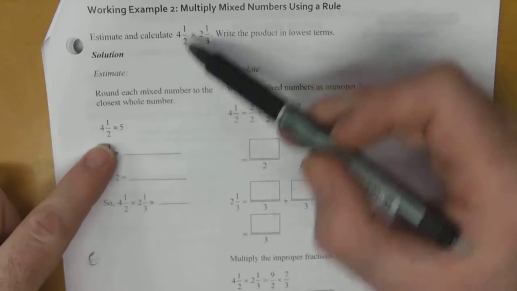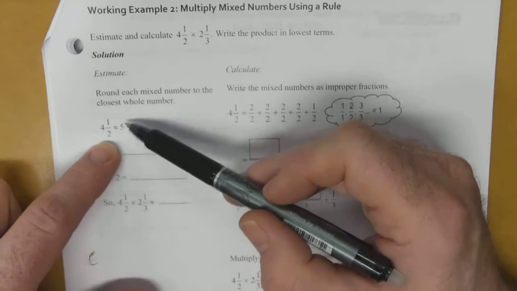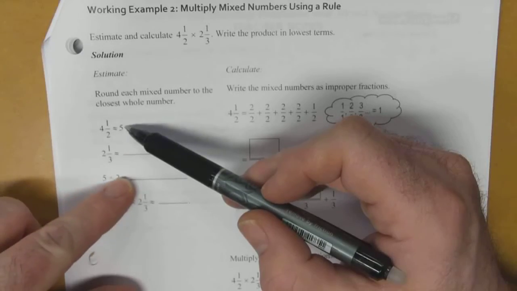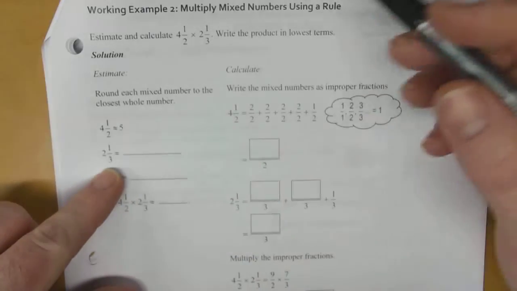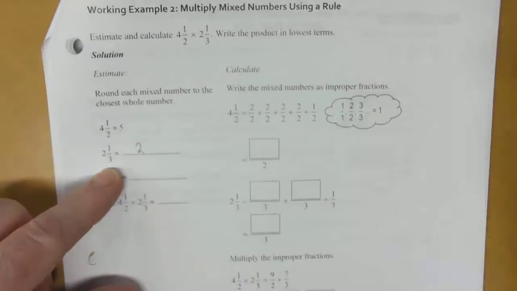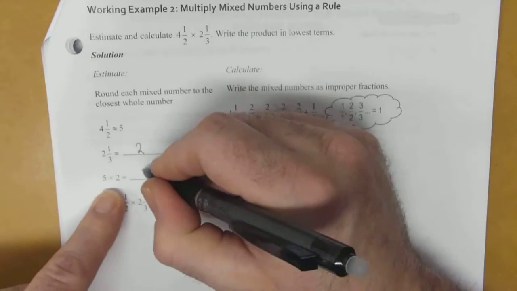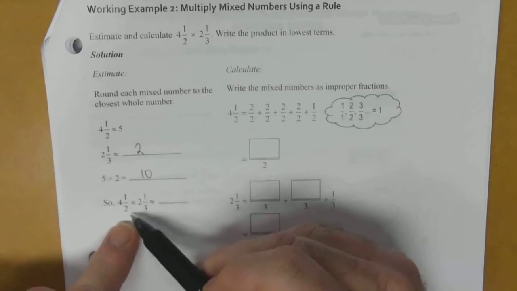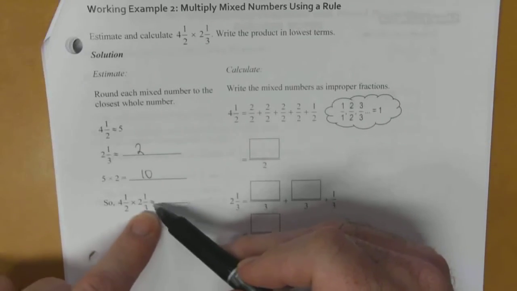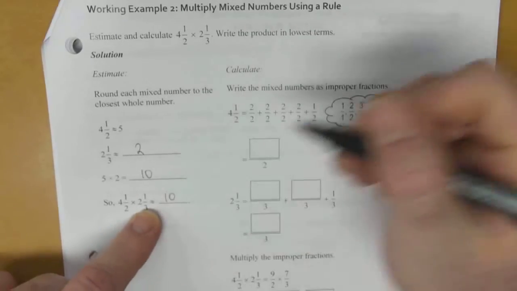Take your first number, 4.5. That is close to the number 5, so we'll estimate it to be 5. 2 1/3 I'm going to say is close to the number 2. So 5 times 2 is 10. So we're saying then that 4.5 times 2 1/3 is approximately equal to 10.